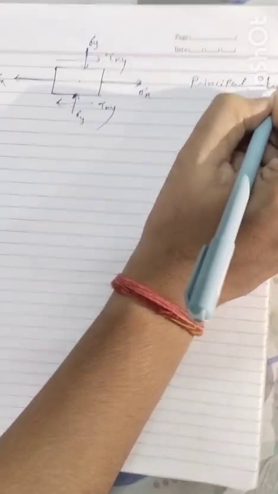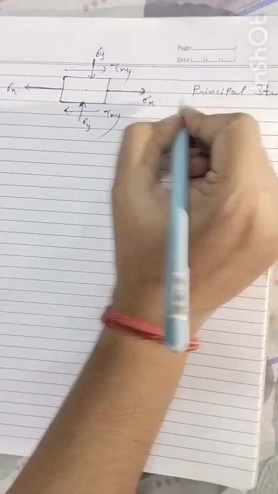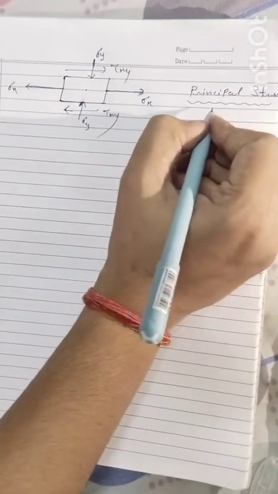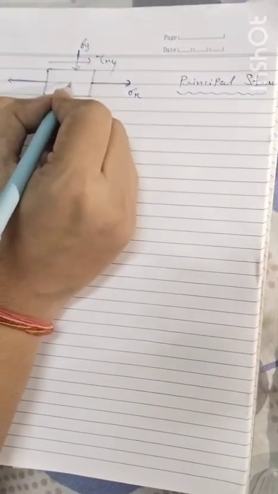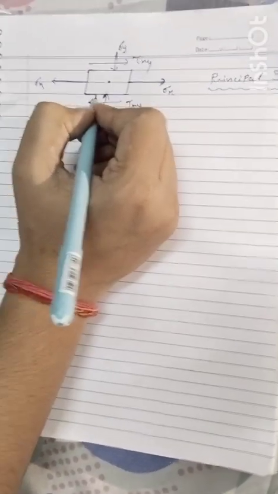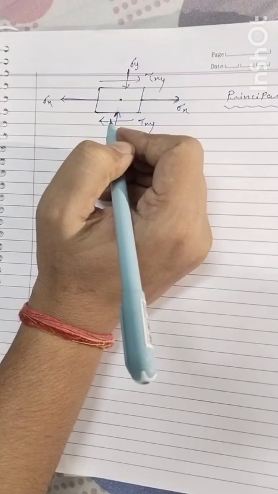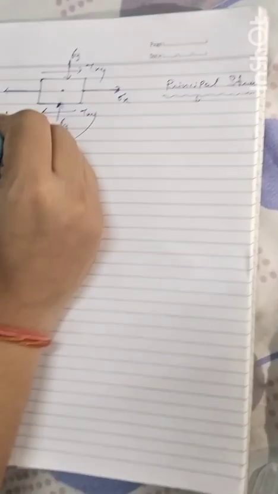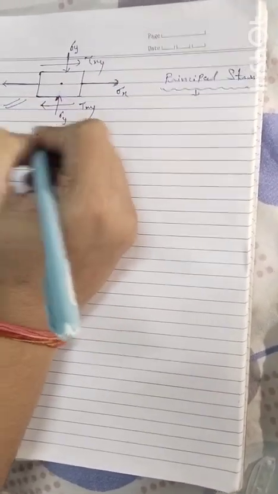Principal stress. We have a body and all three stresses are acting on this body and we have to find the stress. So how will we find the stress? We have principal stress. We can find out the principal stress of this object.